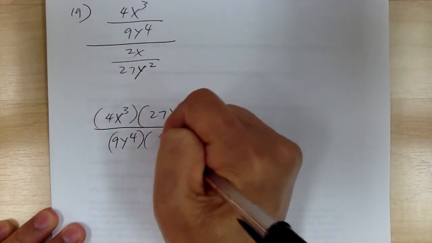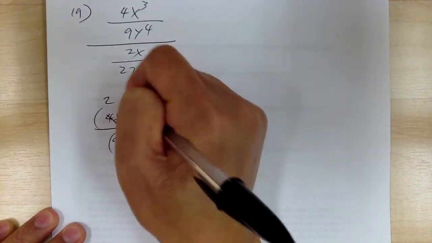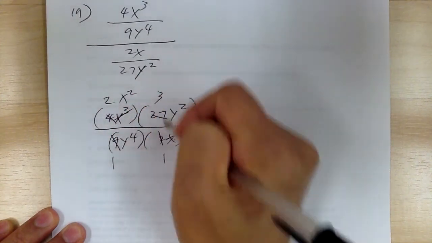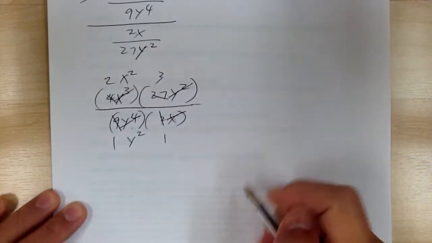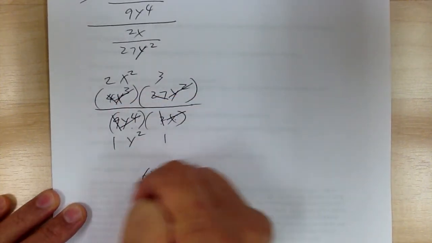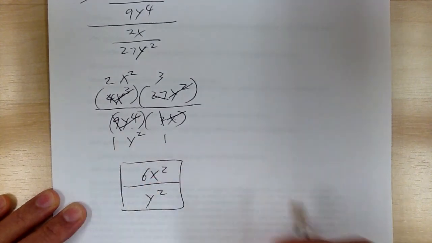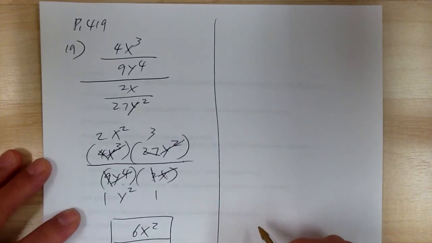So 4 and 2 can cancel. The x and x cubed can cancel. 9 and 27 can cancel. y squared and y to the 4 can cancel. So left over would be 6x squared over y squared. And that's it. Okay, let's do number 20.